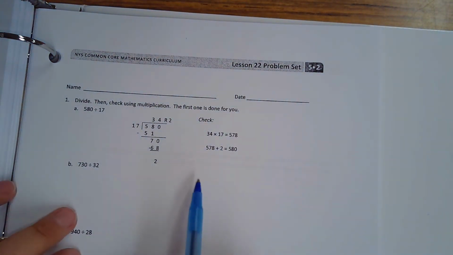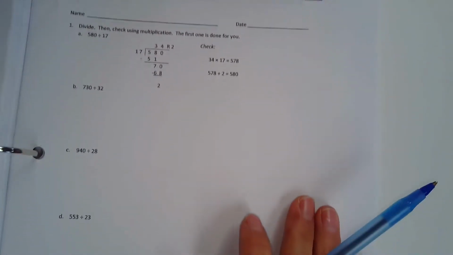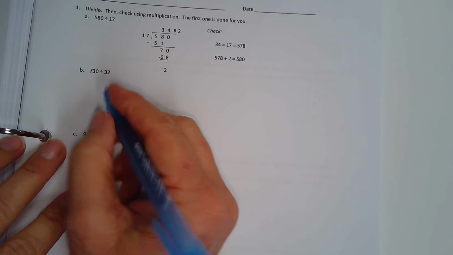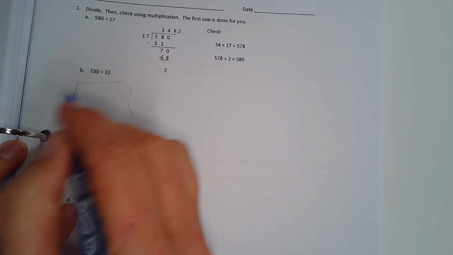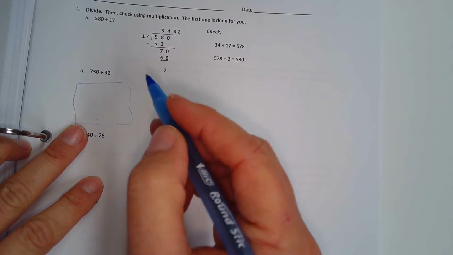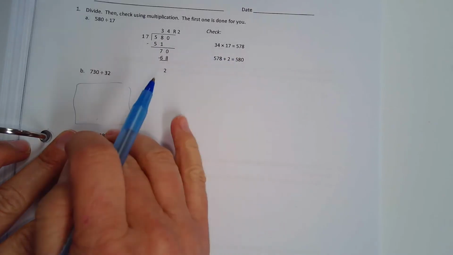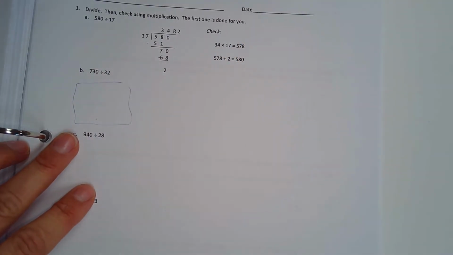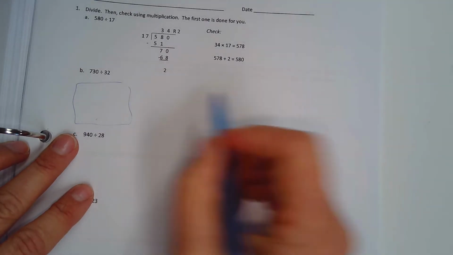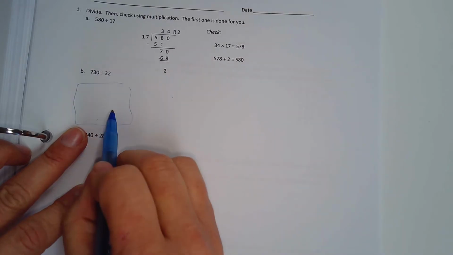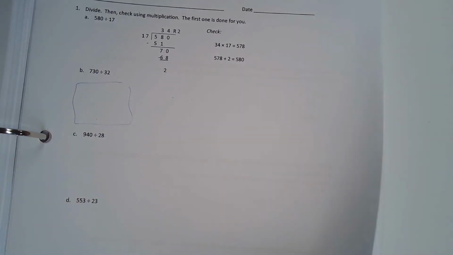So let's just take a look at the problem set. So looks like we're going to follow the exact same procedure we did in our concept development. I would just estimate right here, because by estimating, it's going to give you that first number that you're going to try out in your division problem. By estimating, it gives you that first number. It makes that first step a little bit easier. Do the estimate, solve, check. Estimate, solve, check.